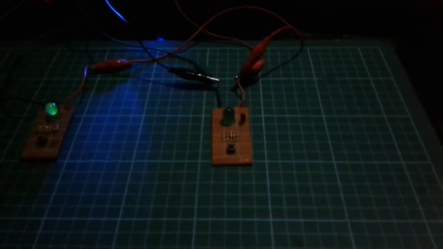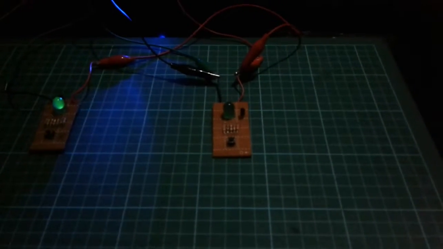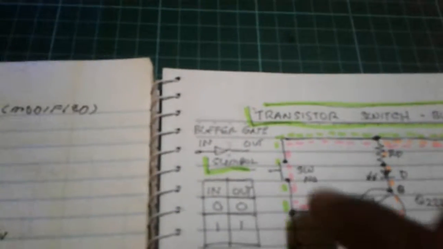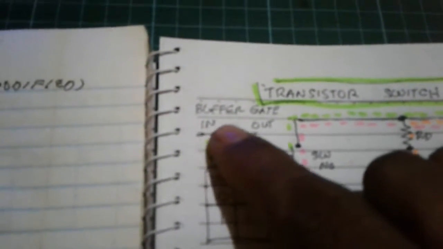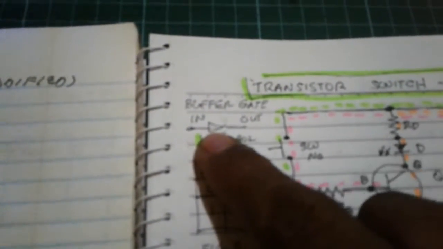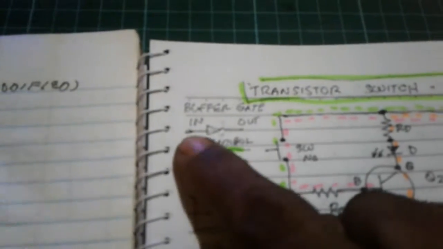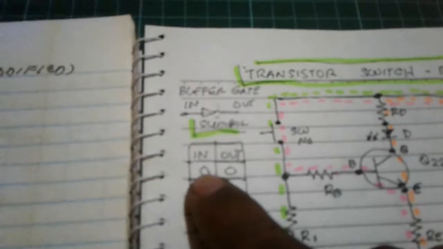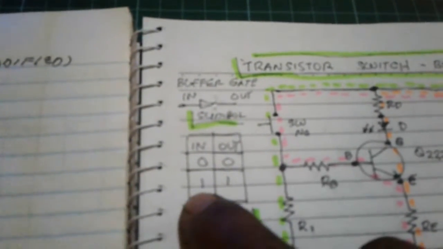See? We are trying to build a transistor buffer gate here. So, the symbol of a buffer gate is this, an arrow, in, out. And the truth table is no input, no output. With input, with output.